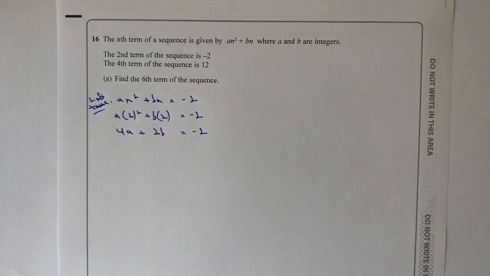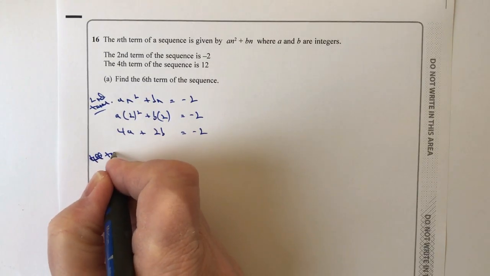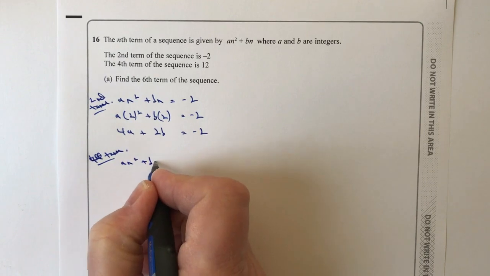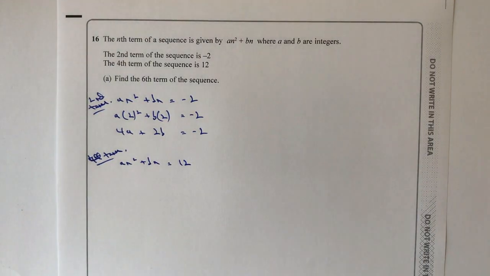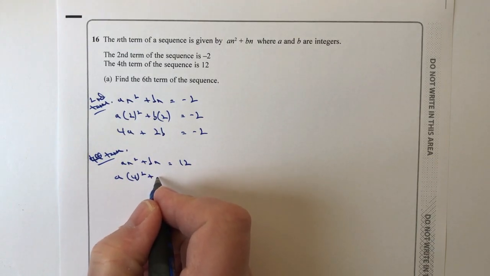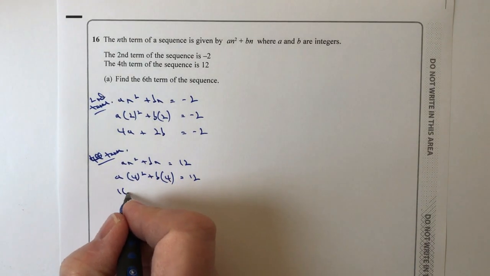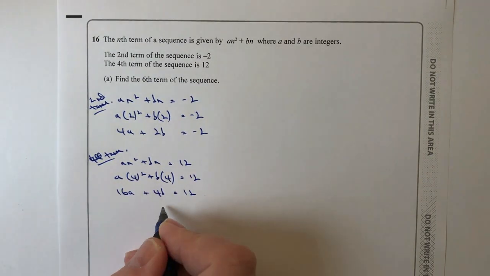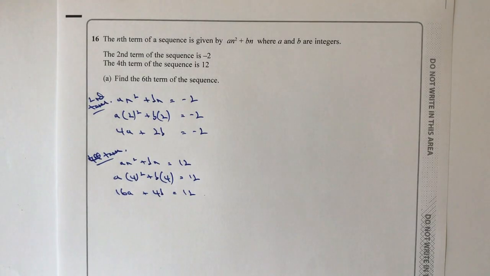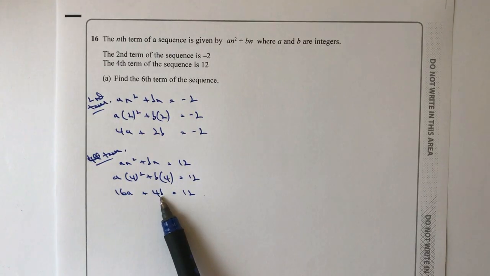All right, so let's do exactly the same now with the fourth term. Again, I'm going to say that An squared plus bn equals 12. We know it's the fourth term, so I can plug that straight in, and I'm going to get A times 4 squared plus b times 4 equals 12. So work that out. 4 squared is 16, so 16a plus 4b equals 12. So now I've got two equations that I can put together and then by elimination work out the value of either A or B. You can see here that I've got 4a plus 2b equals -2 and 16a plus 4b equals 12.